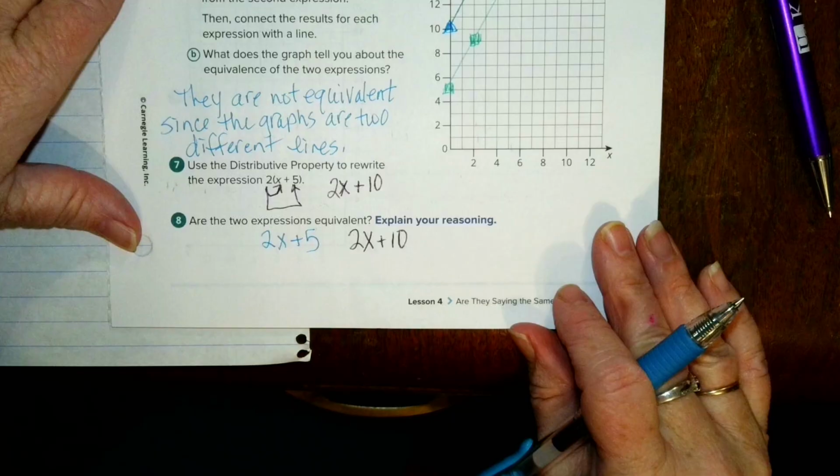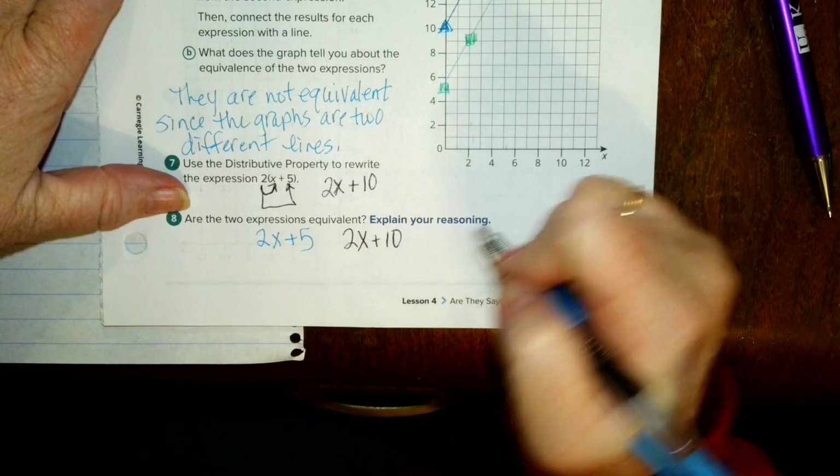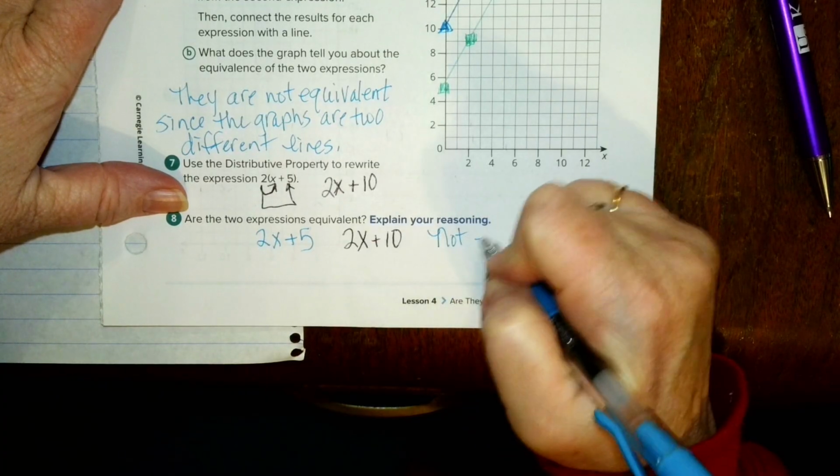So what's different about them? So we know that it's no, they are not equivalent.